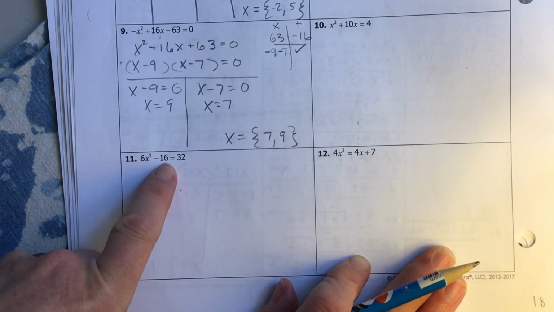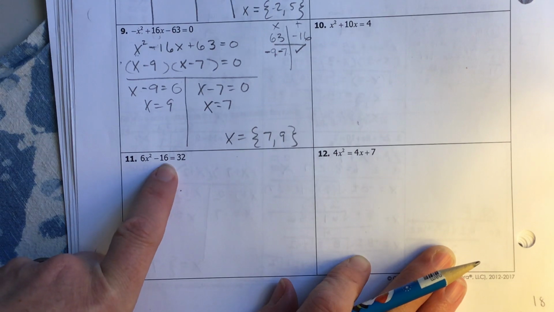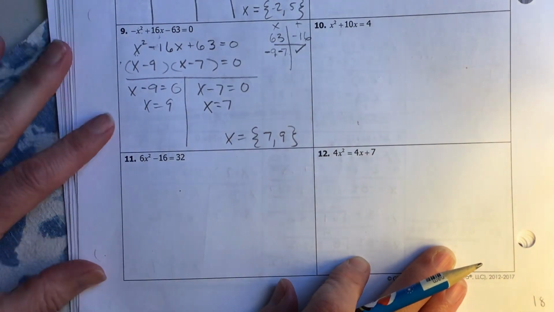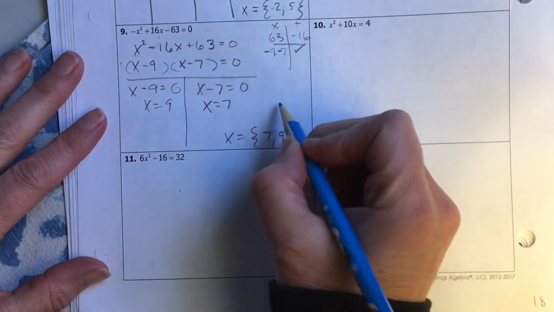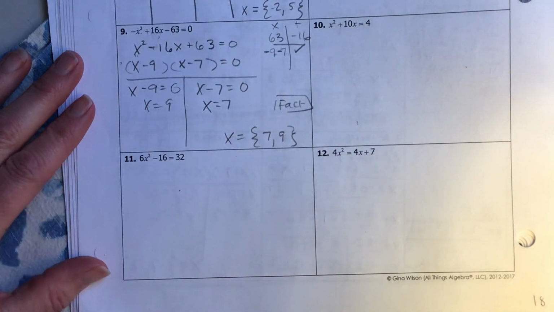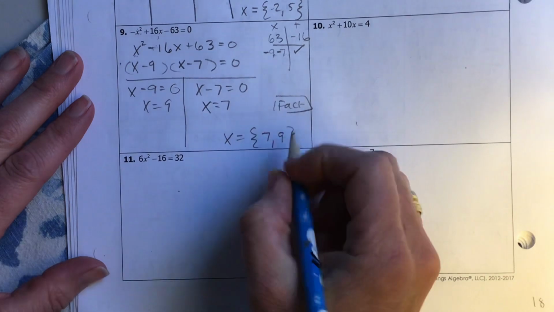Oh, the B is even. So maybe I could complete the square or do square roots? Is there a B? Oh, there's no X term. Great, there's no BX term. So if there's no BX term, I'm going to do the square roots.